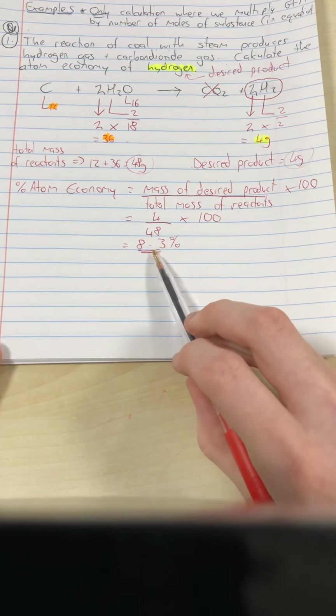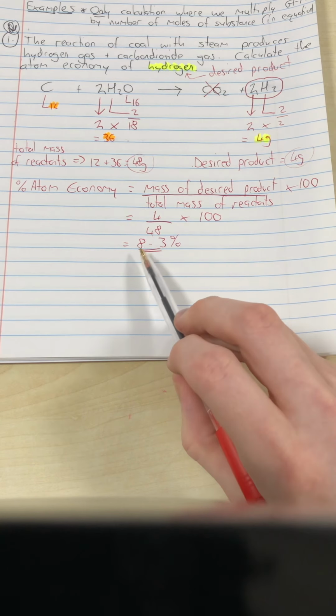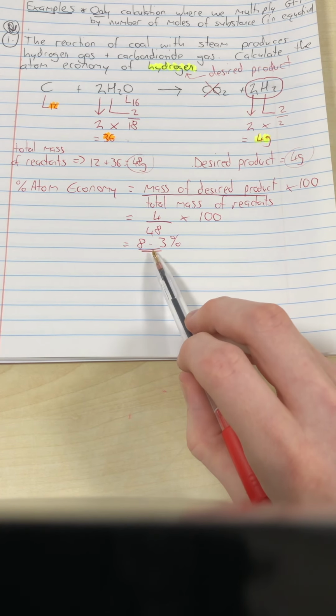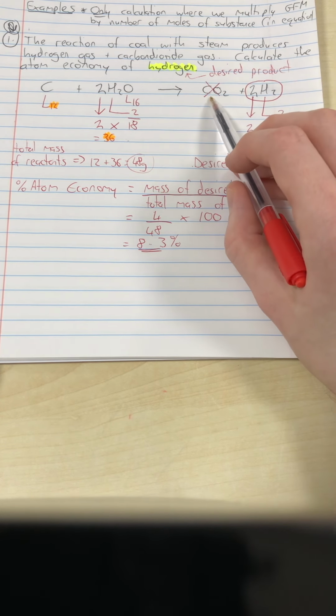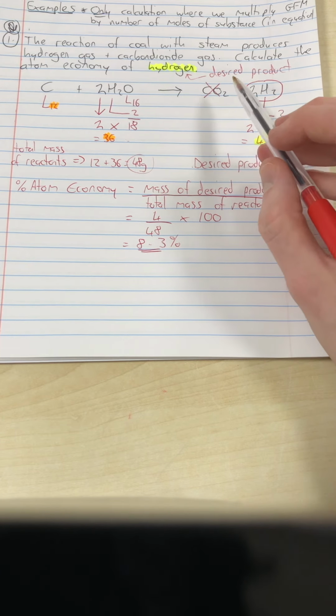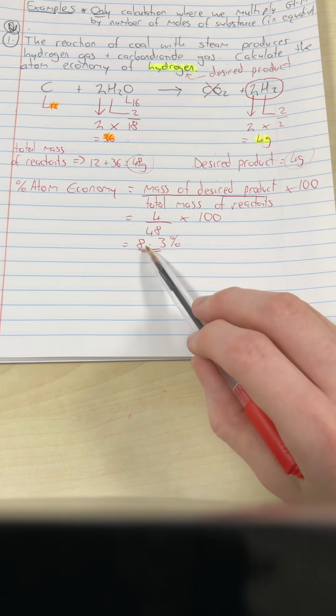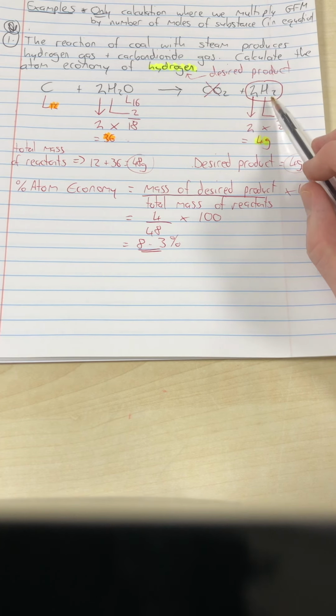So 8.3%, that's quite a low atom economy. So that tells us we've got a lot of byproduct, and it's carbon dioxide as well. That's a greenhouse gas, that's going to contribute to global warming. So this reaction to make hydrogen probably isn't the best reaction to use.